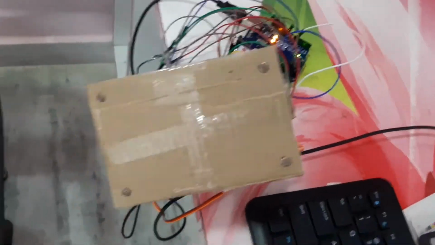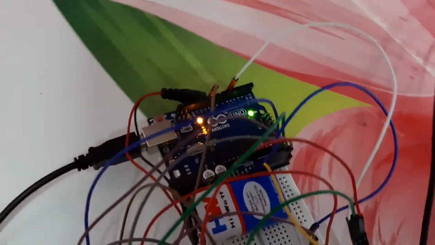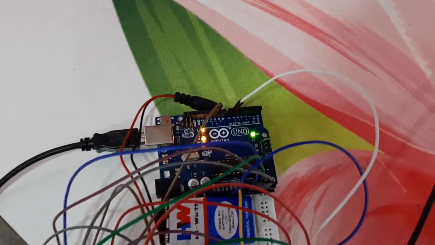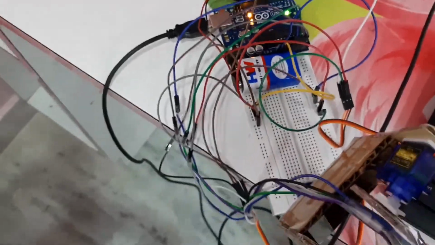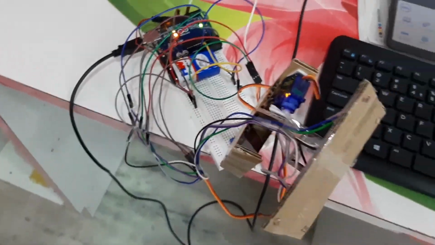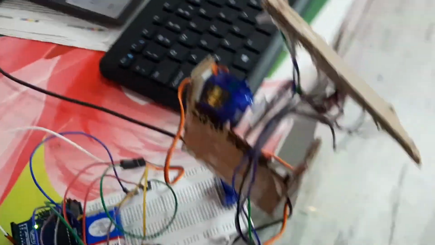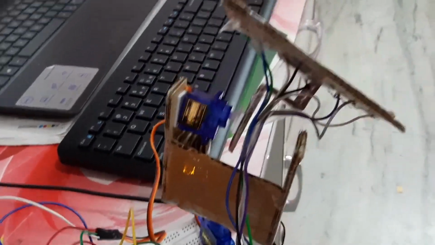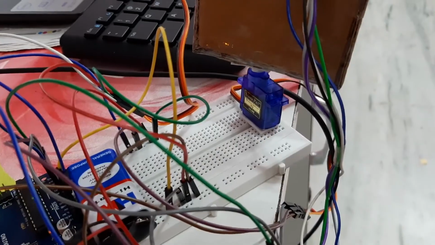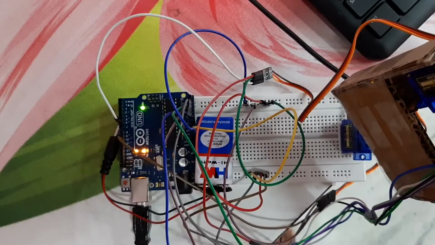Now the input from these LDRs is taken through wires into the Arduino board in the analog input ports, and with the help of 2 servo motors, one for each axis, we try to rotate this panel. So we can observe that there are 2 motors right here. The top one is for vertical axis and the bottom one is for the horizontal axis.